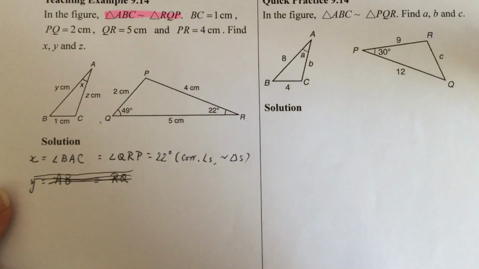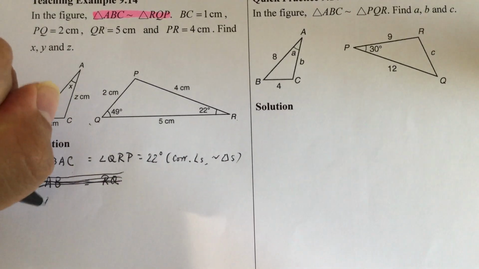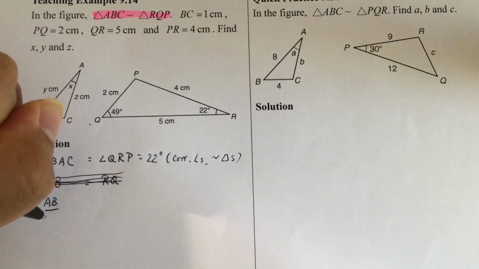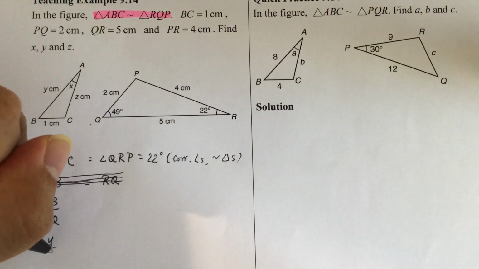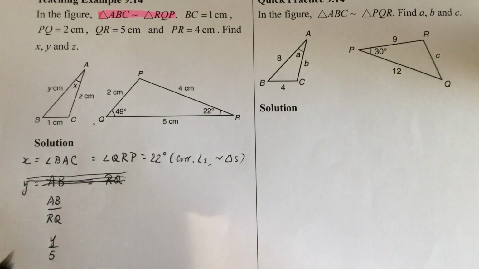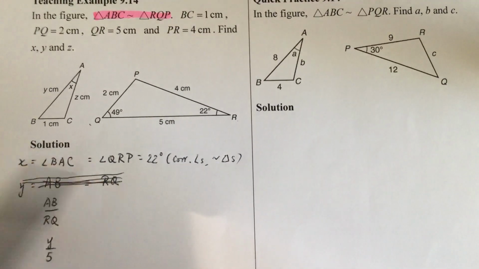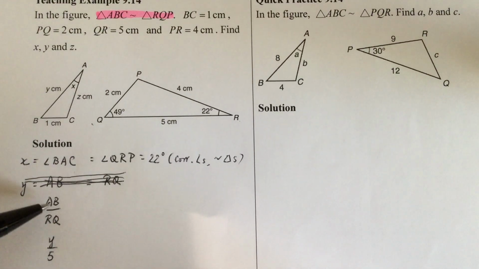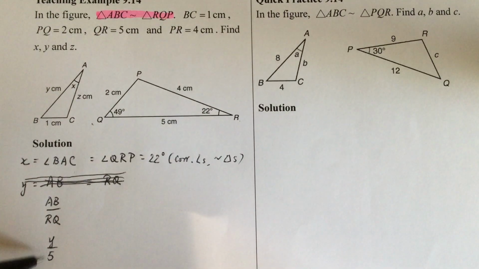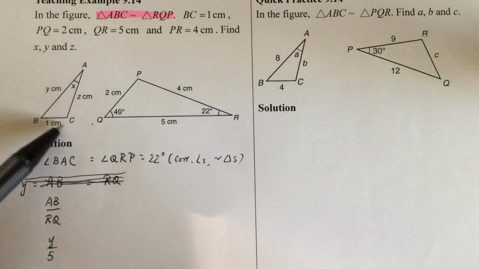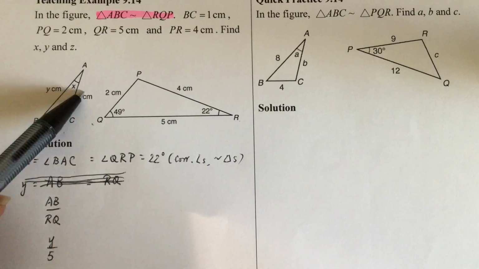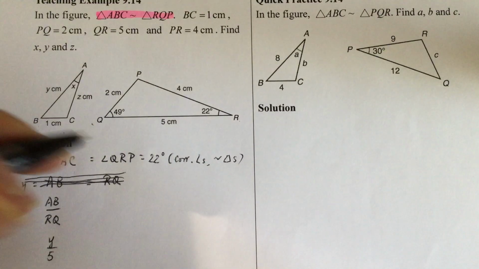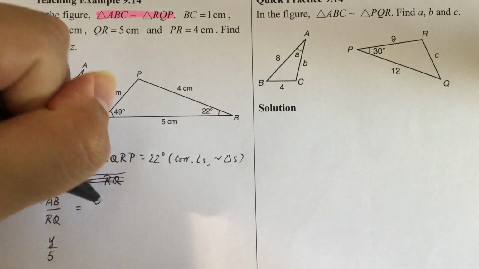So what we can do is use AB over RQ, so that we can write y over 5 here. Every time you write the similar one, don't make it congruent. AB over RQ is equal to y over 5. Which pair are we going to use? We will not use AC because if we have two unknowns, we cannot solve the problem. So we can use BC here.